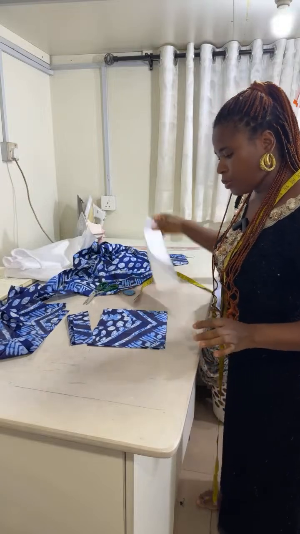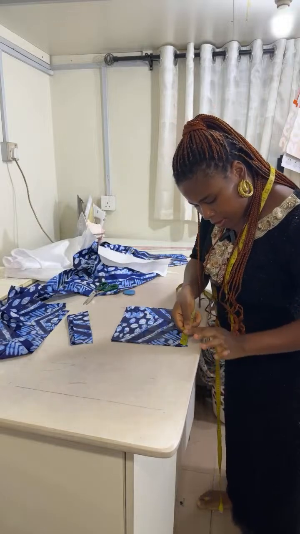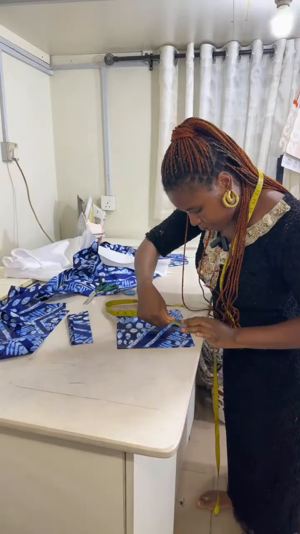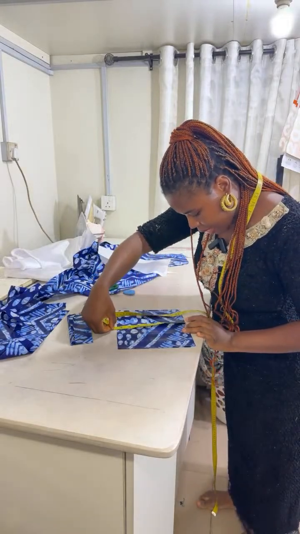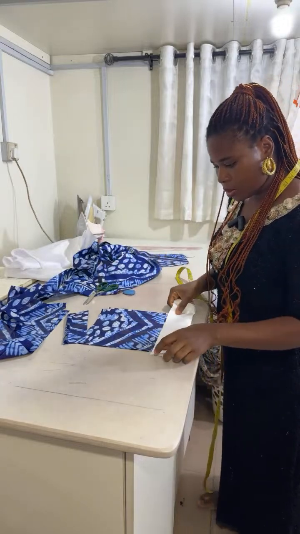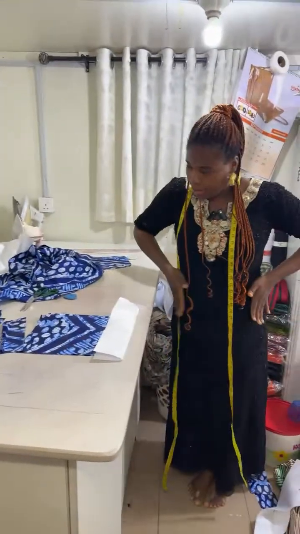Yeah, good. So the width of these my pockets, this is 10 inches by 8.25. Then I will just attach this to it to make it longer, and it's just going to be like a patch pocket right in front.